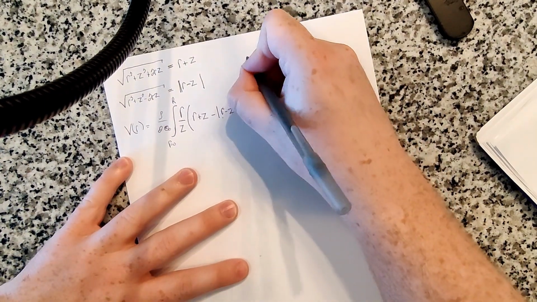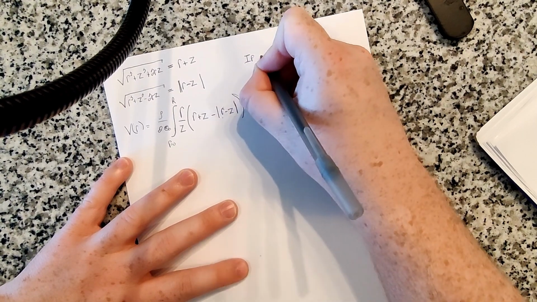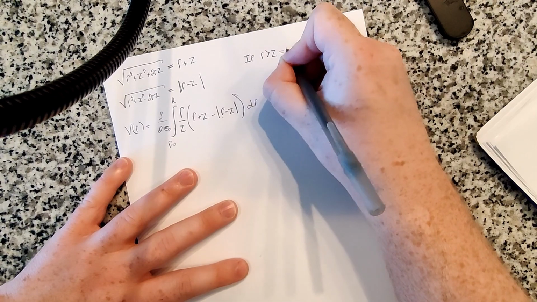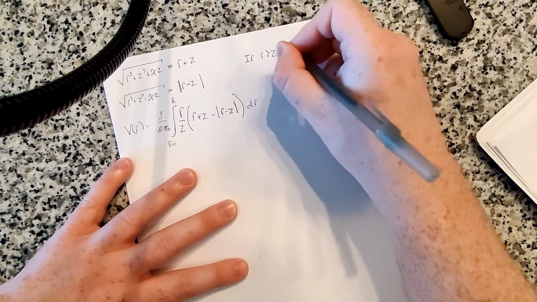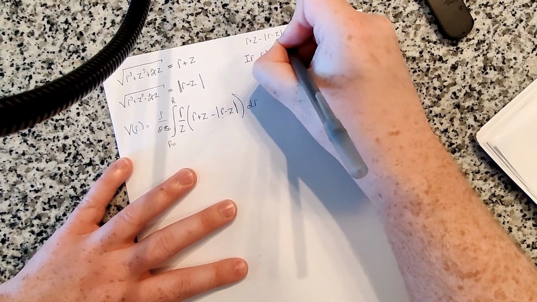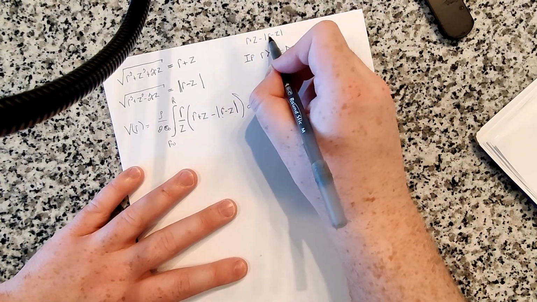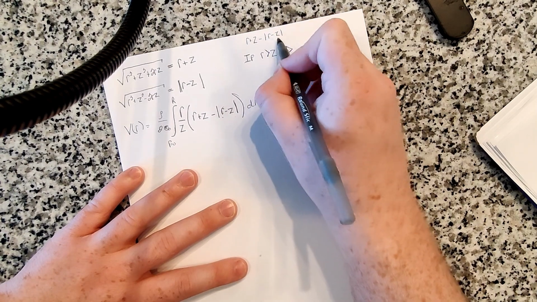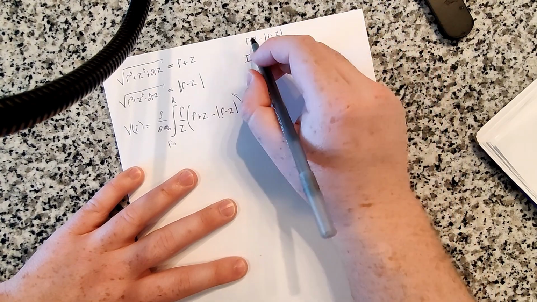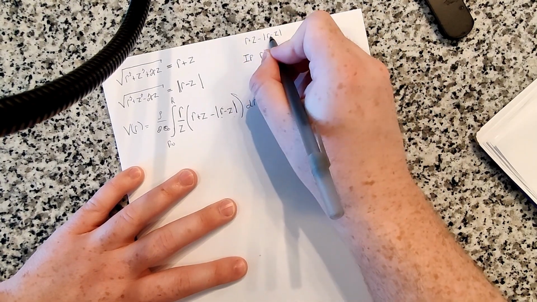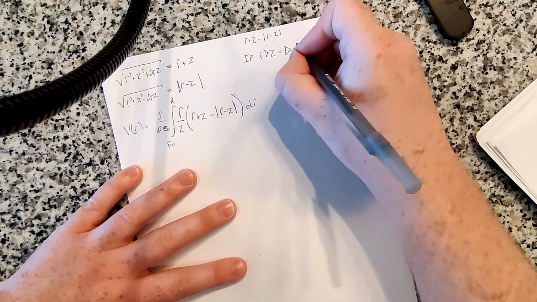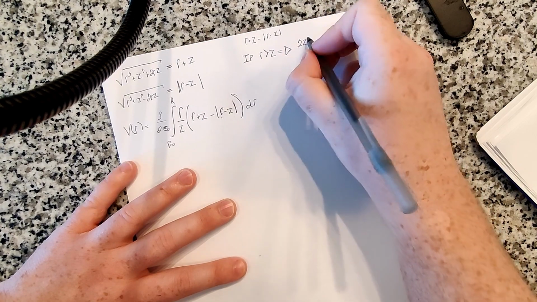So if r is greater than z, we have this expression, r plus z minus the magnitude of r minus z. If r is greater than z, then this is a positive number, so the magnitude sign doesn't matter. We end up with r plus z minus r plus z, so the r's cancel, and we get 2z.